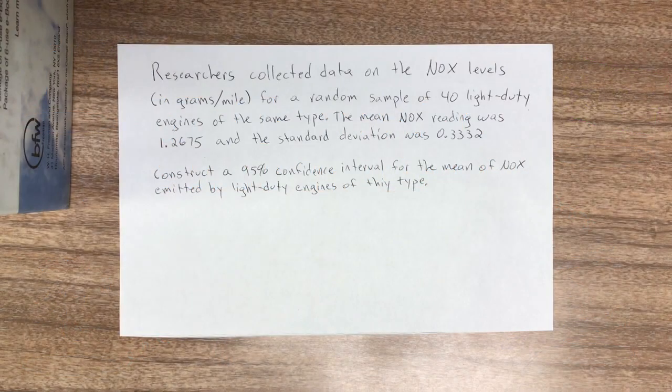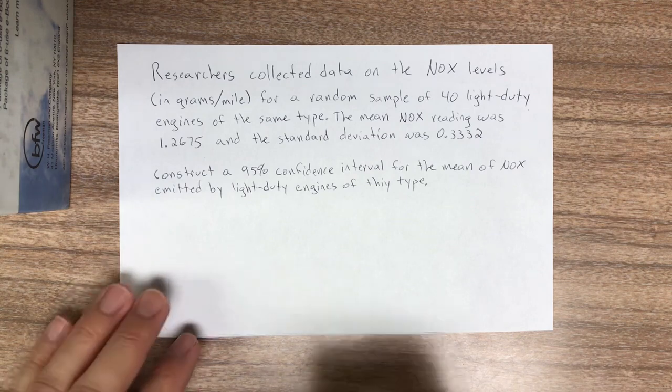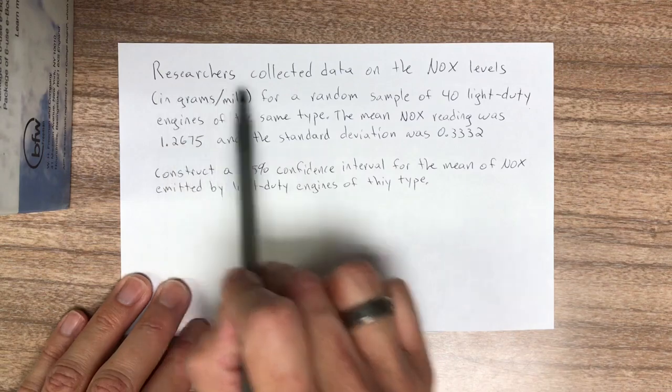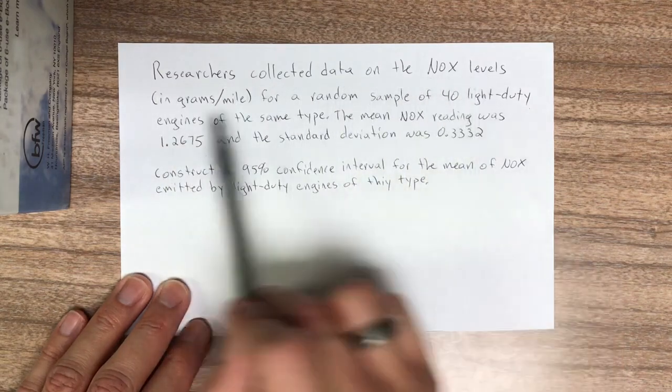Hey, what's up guys? In this video, I'm going to show you how to construct a confidence interval using the TI-84 graphing calculator. So in other words, I'm going to show you guys how to find those values for the confidence interval.